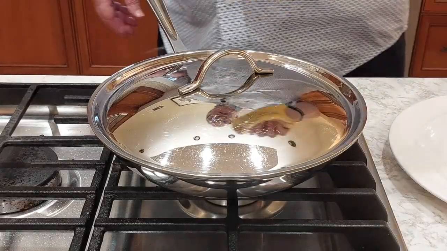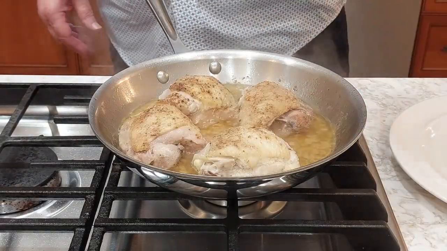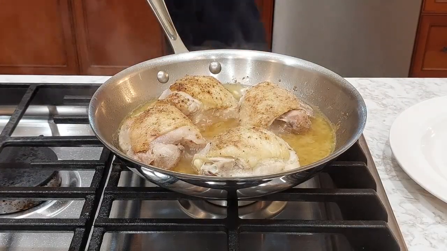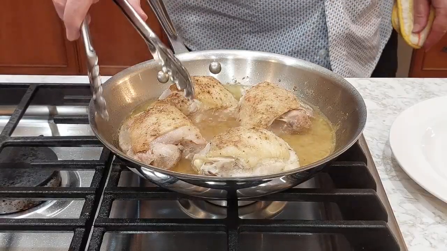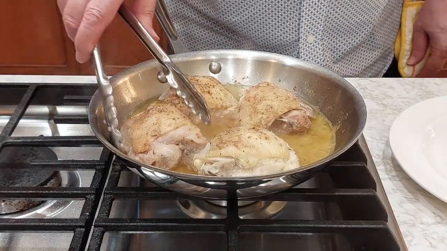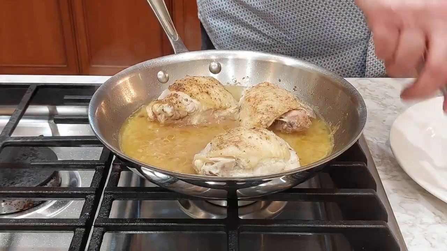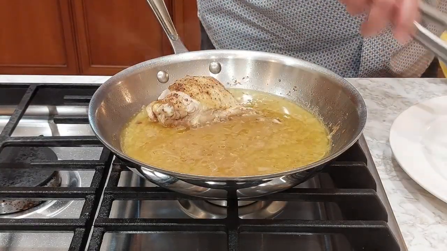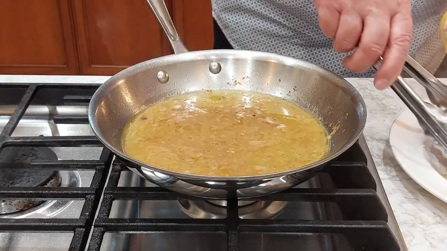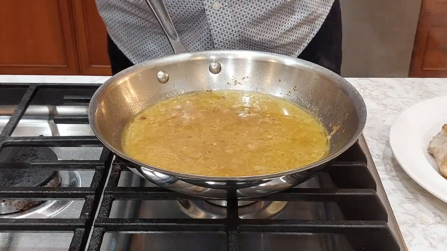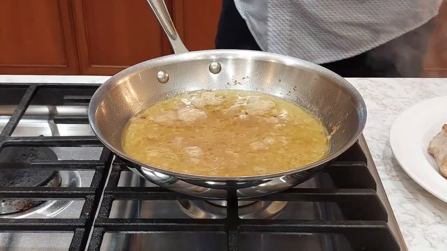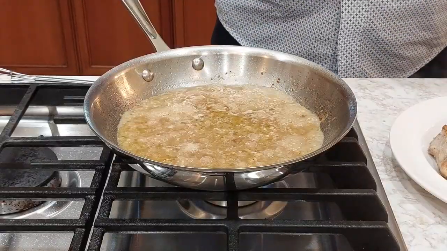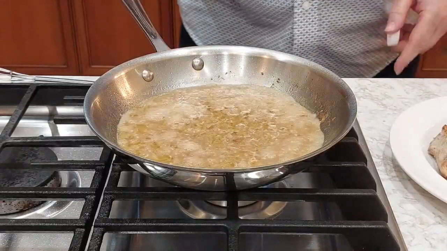Okay. That's our 20 minutes. Look at that beautiful chicken. Now, we'll lift it out. Put it on a serving plate. And it gets to rest for a few minutes while we make the sauce. The sauce mostly just needs to cook down a bit. We could let this reduce a little more, but we're hungry.